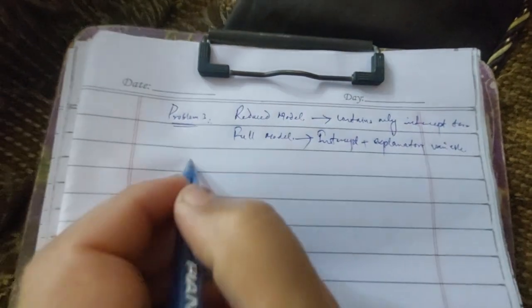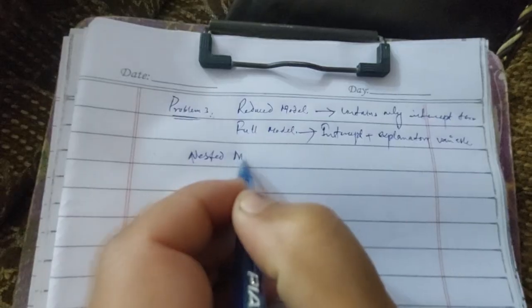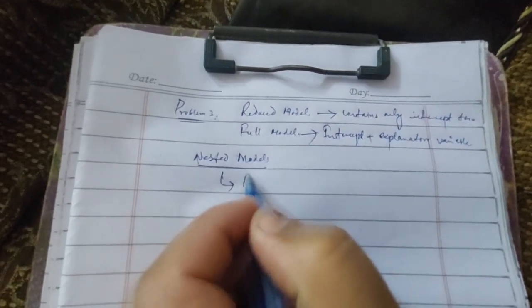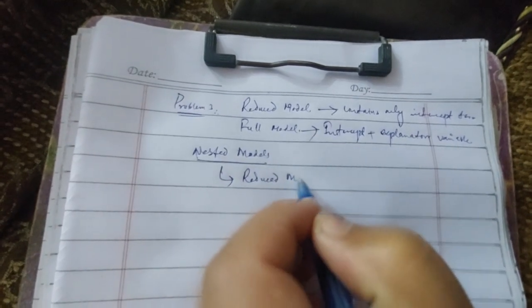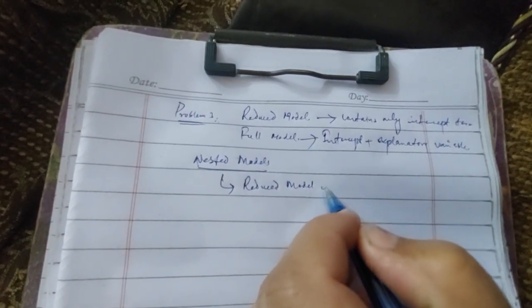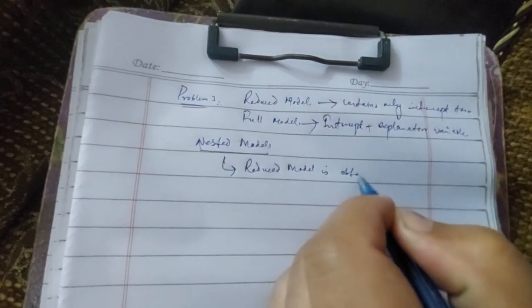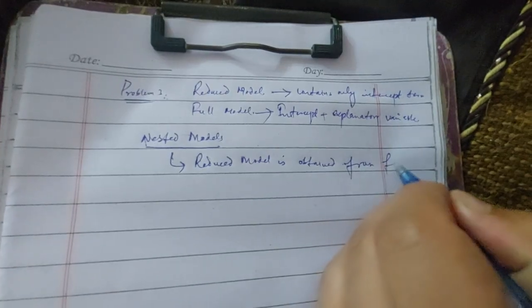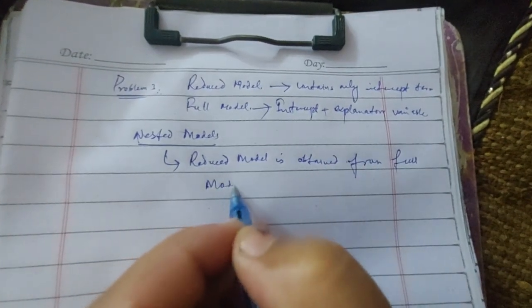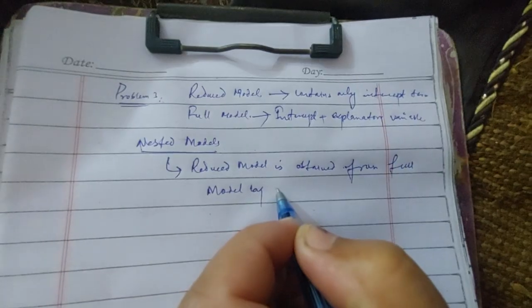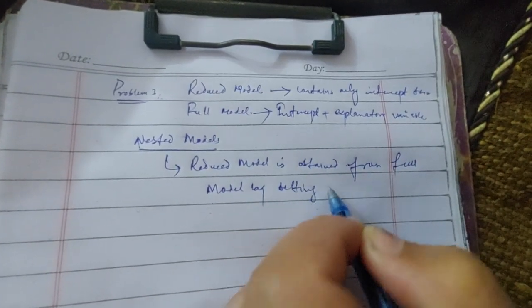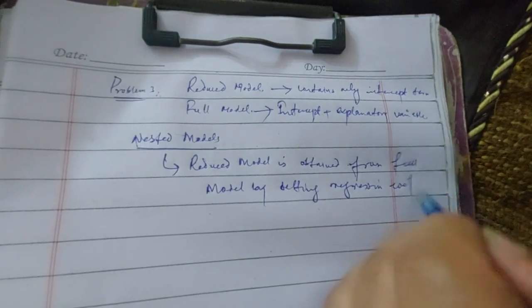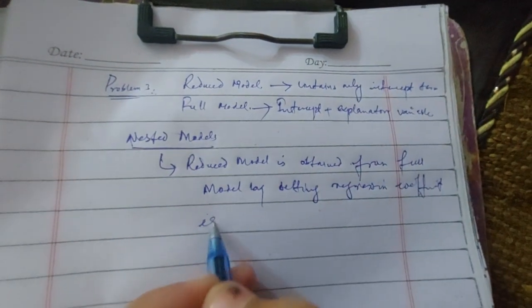Nested models means that the reduced model is obtained from the full model by setting the regression coefficient equal to 0.